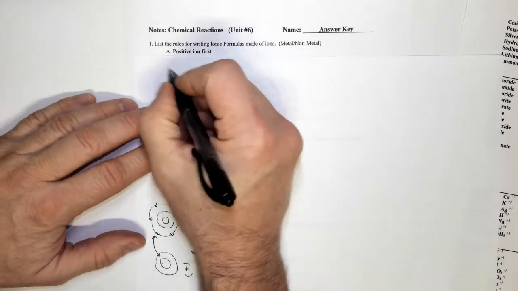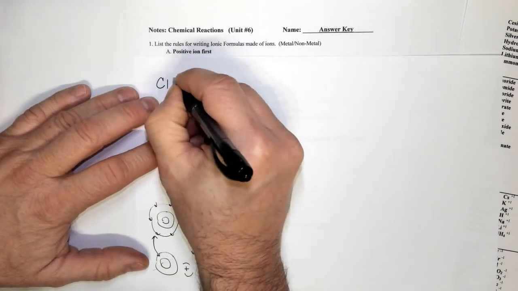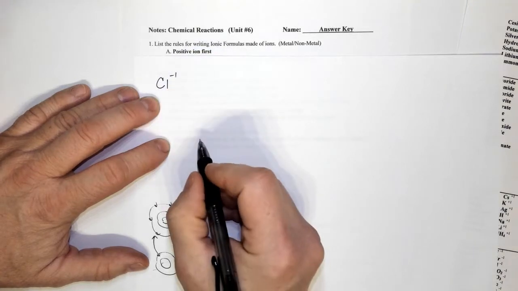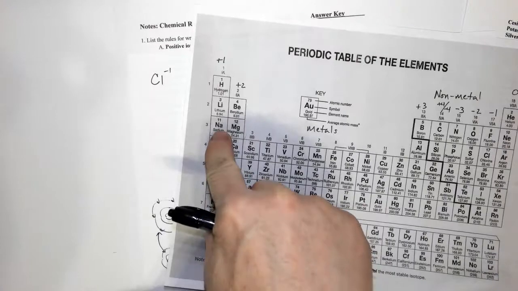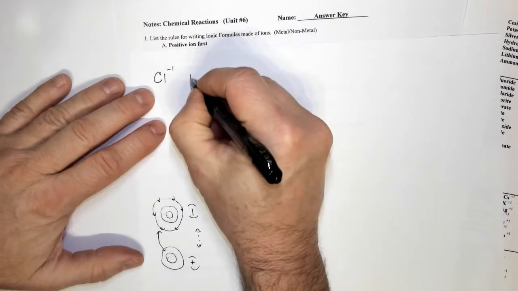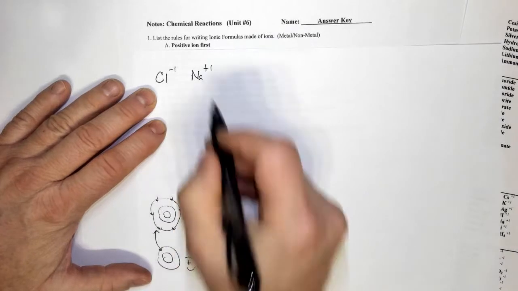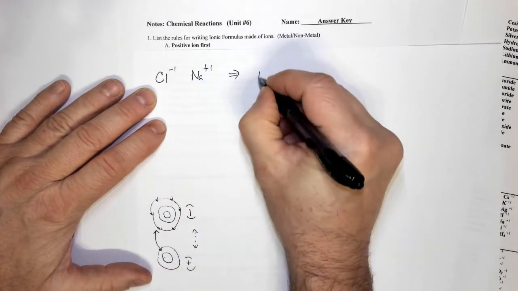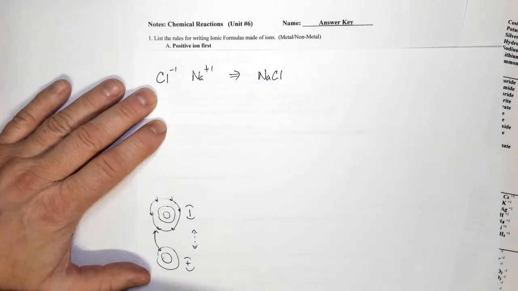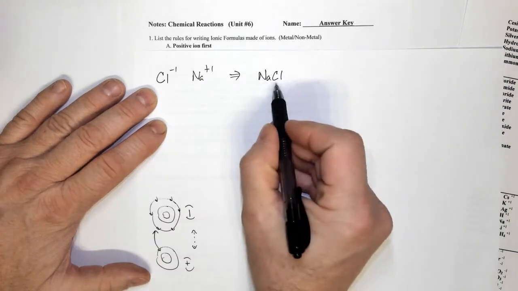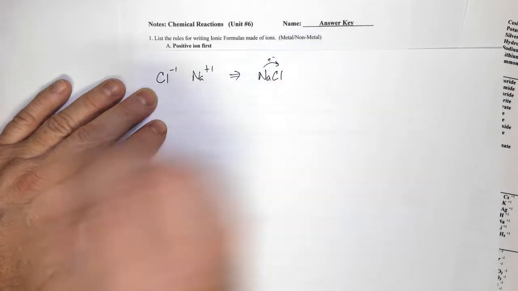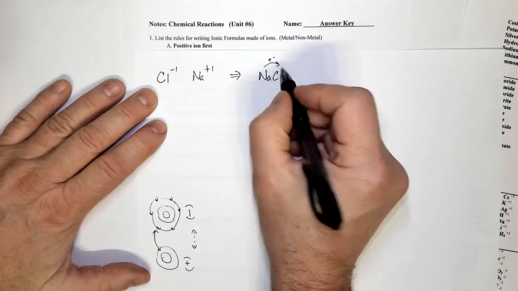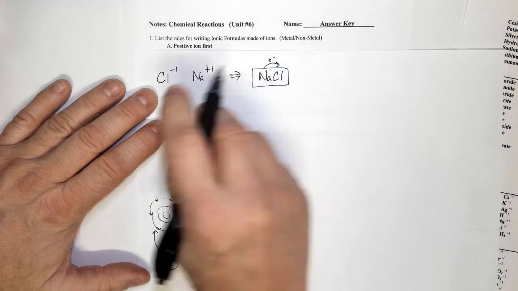So if I have 2 ions, let's say chlorine -1, which is right here, and sodium +1, if I want to write a formula, I must write them together, but I have to put the positive one first. So I put the Na first and the Cl second. Whenever you see a formula, the one that likes to give the electrons away has been written first. So this is the correct formula for these two.